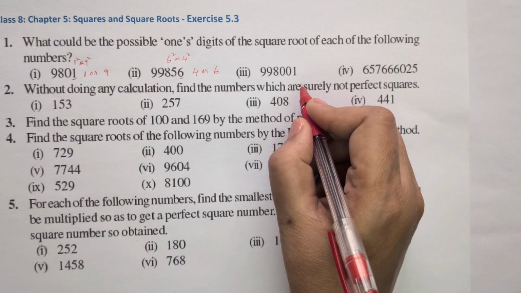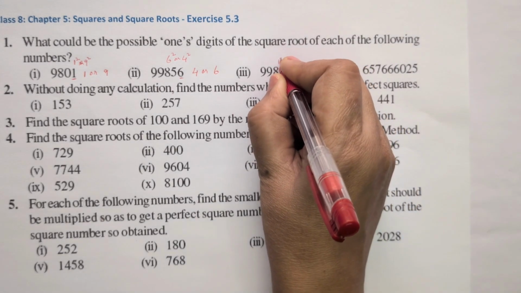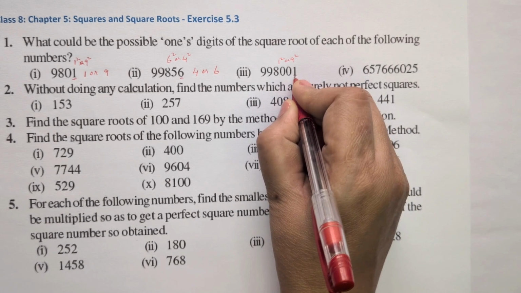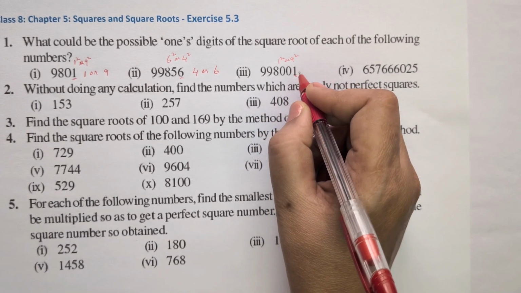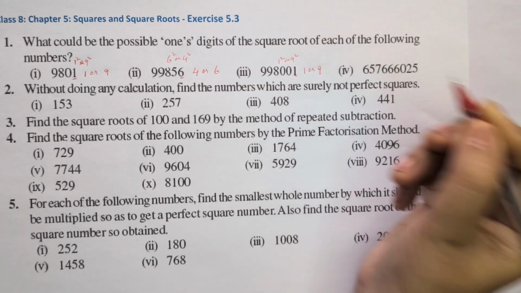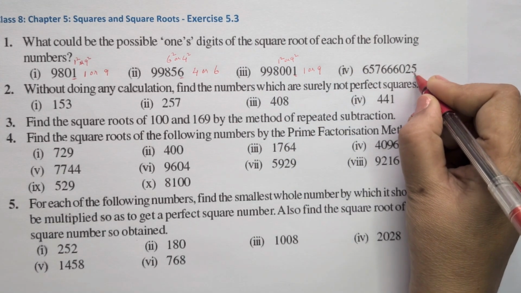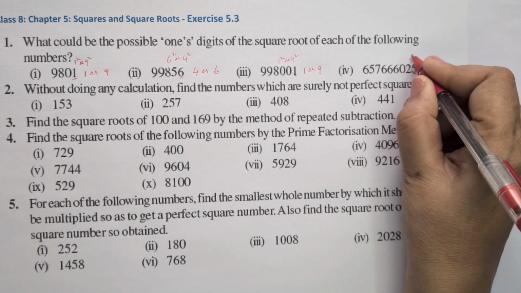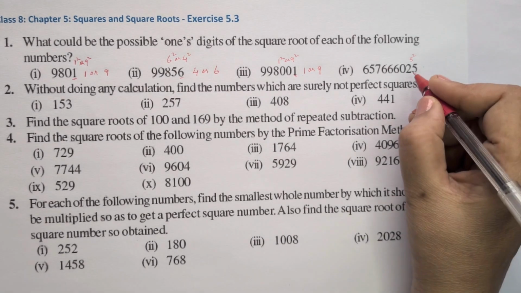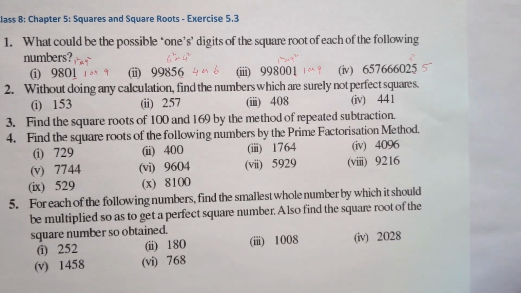Here 1 is coming, that means same as the first one, 1 square or 9 square. So the square root of this number may end with 1 or 9. Here 5 is coming. So 5 square only, it will end with 5. So that means the ones digit in the square root of this number can be 5.